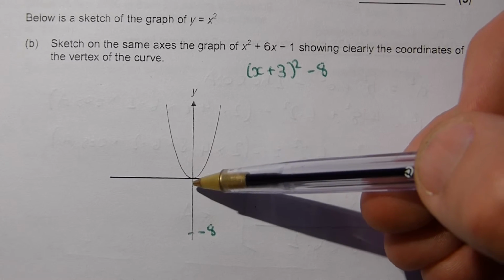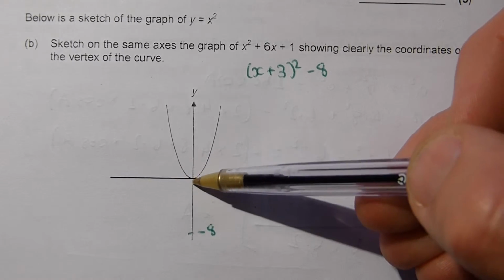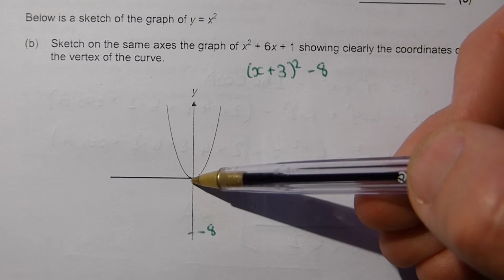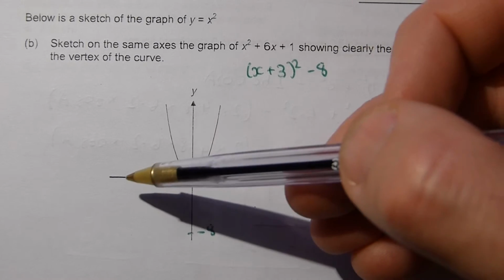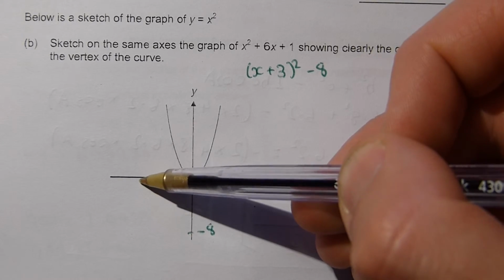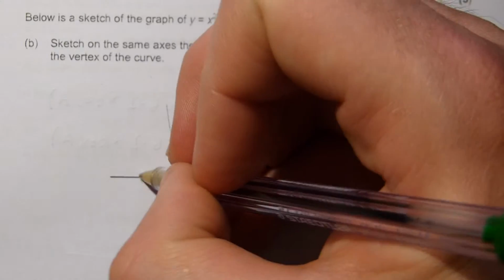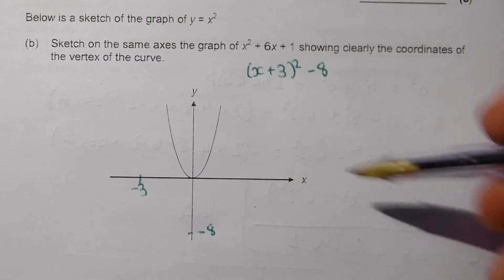Okay, plus 3 inside the brackets, that's going to change in the x direction. Now this is always the funny one. This is one that goes opposite. So if we've added 3 in the equation, that means that we're going to need to go the opposite way to negative 3.